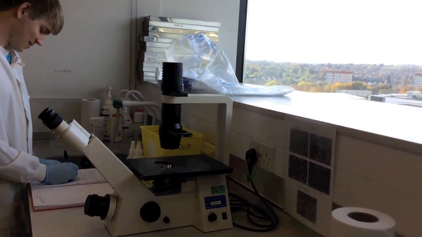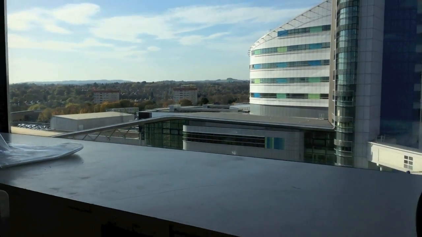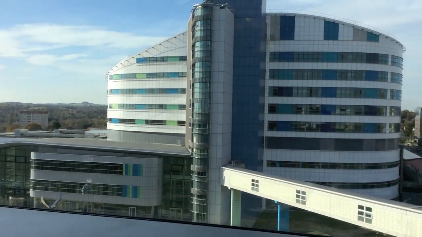And it's a lovely day at the QE today. This lab is right opposite the hospital. Have to check it out.